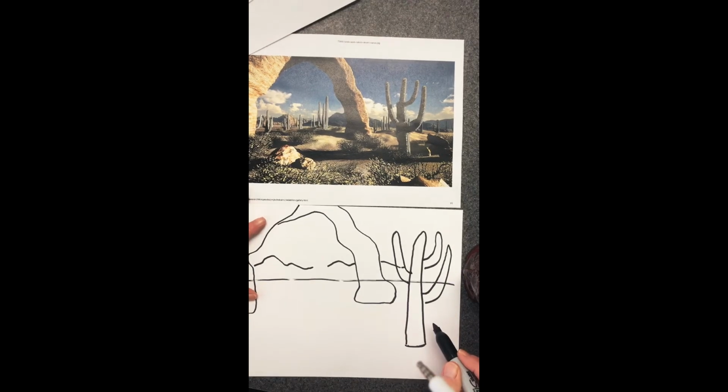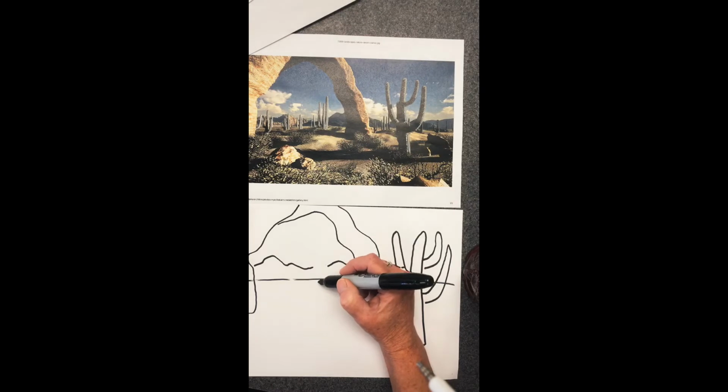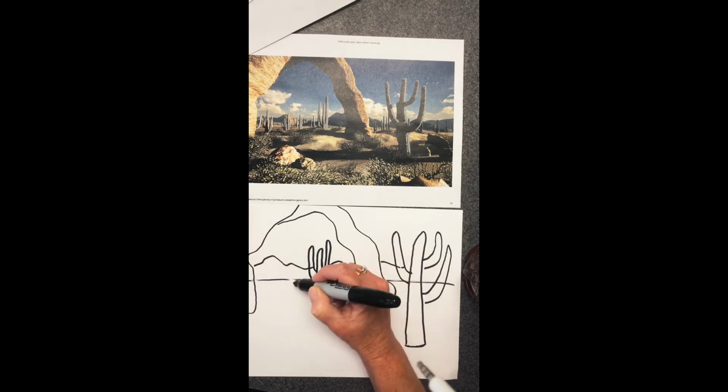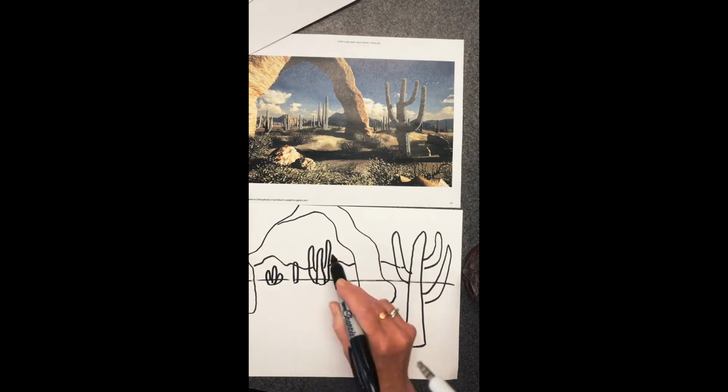I've got the rock. Now I need to put in some other things in the background. I'm going to put one of these large cactuses back here. This is going to help me to establish depth in the picture and give it more a sense of space. Okay, and then I've got another one right here. There's some other ones back here that I might just draw a few for interest, but I'm not going to put all of them in there.